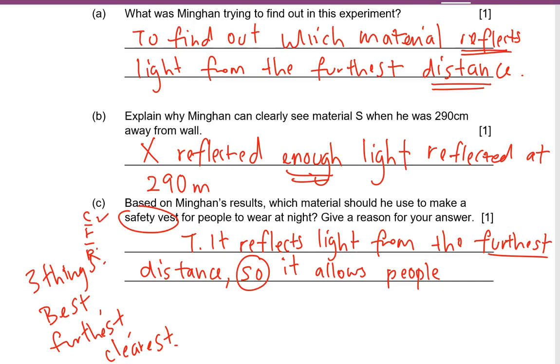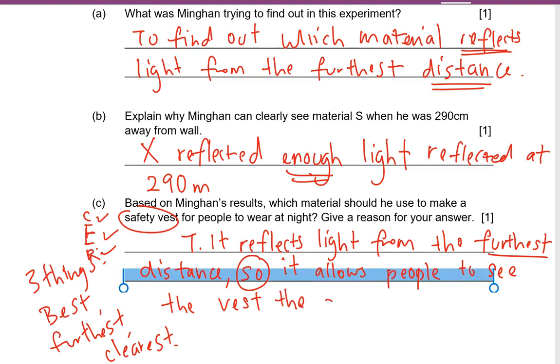We have done the choice. Evidence is the table showing the longest distance, and the results, we're going to say it now. So it allows people to see the best, the clearest. Again, comparison word comes in pairs. Furthest, so you allow it to see the clearest. Alright, so that is for 40.